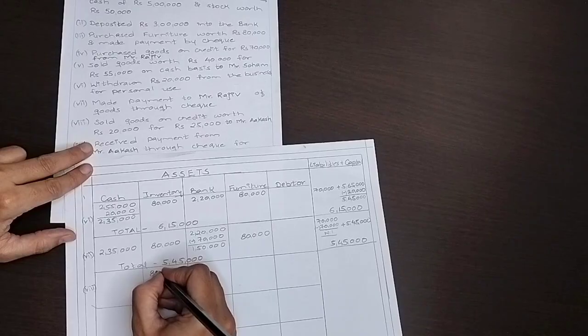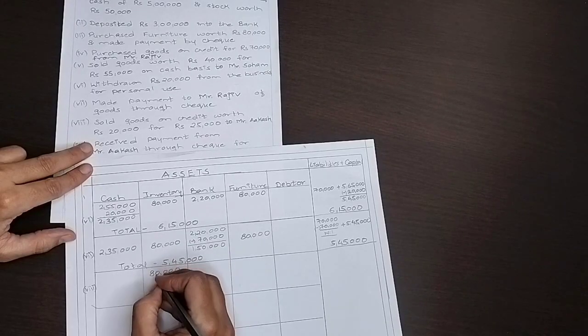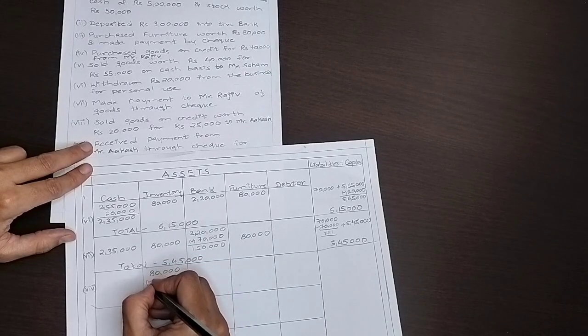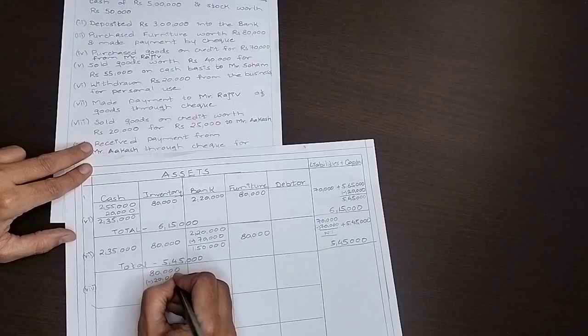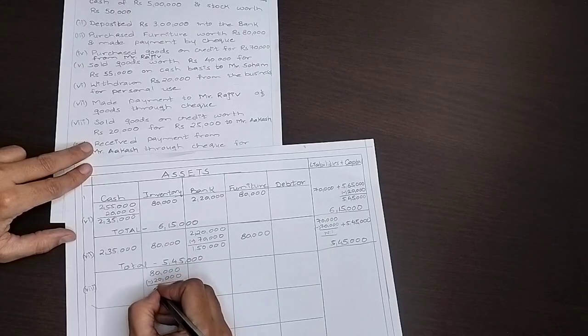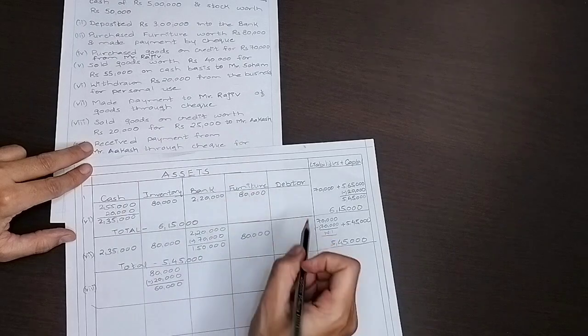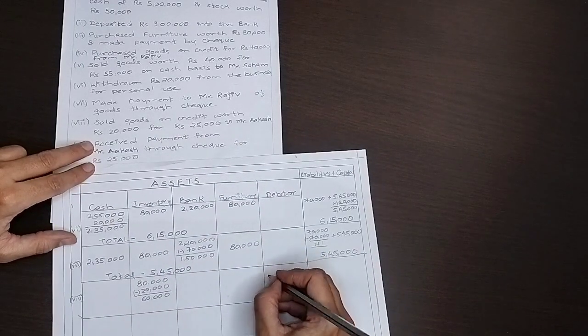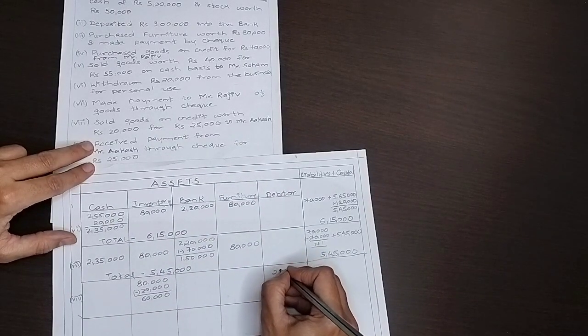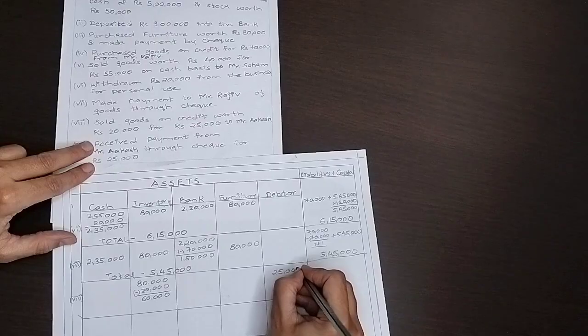So my inventory will reduce by 20,000. Now it will be 60,000. At the same time, my debtor will increase by 25,000.